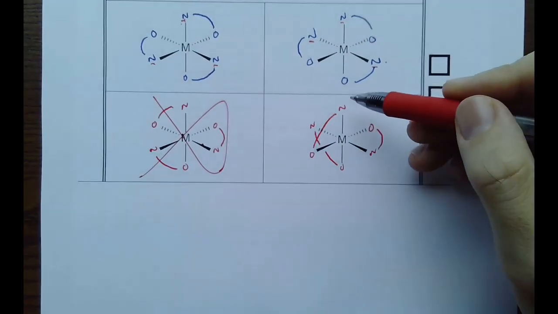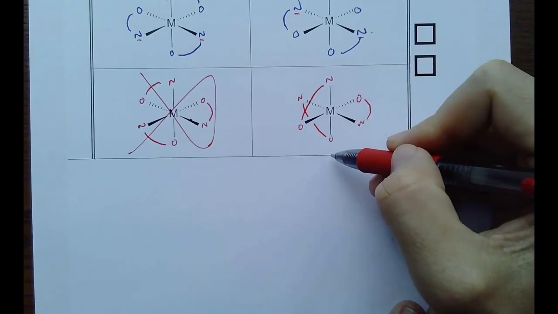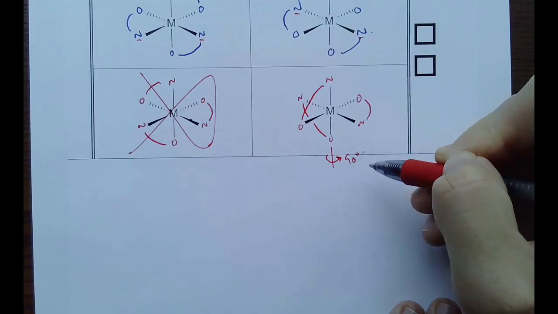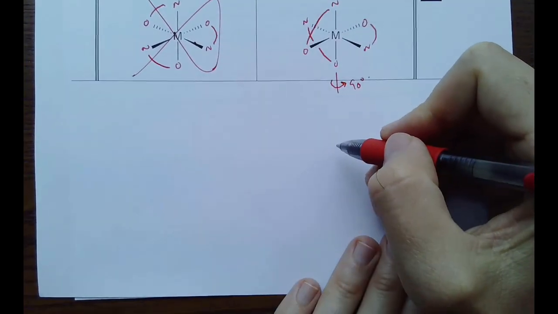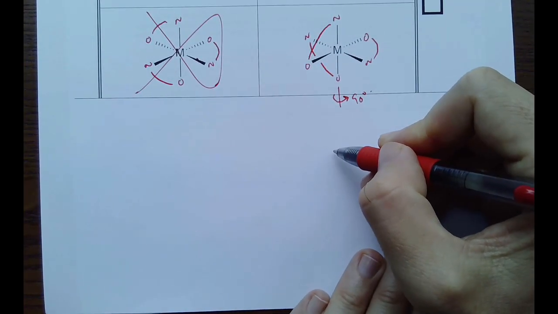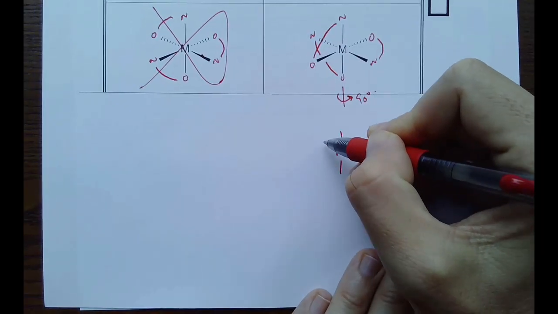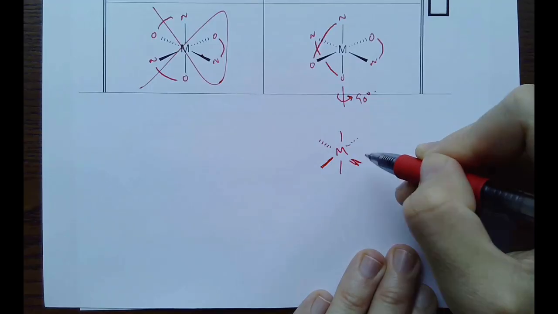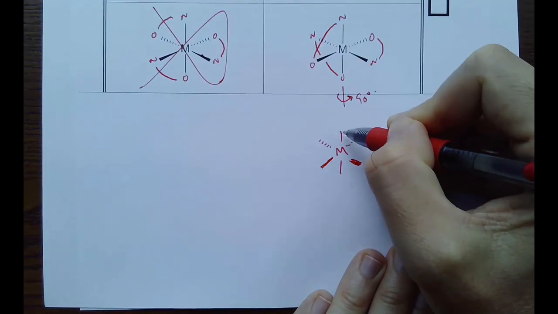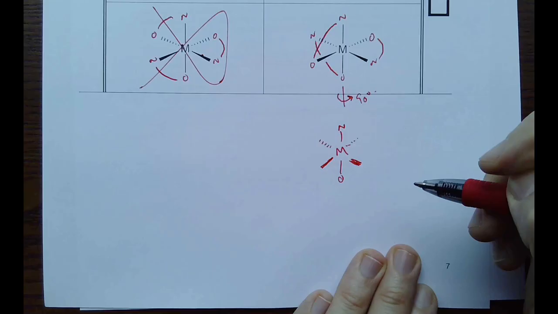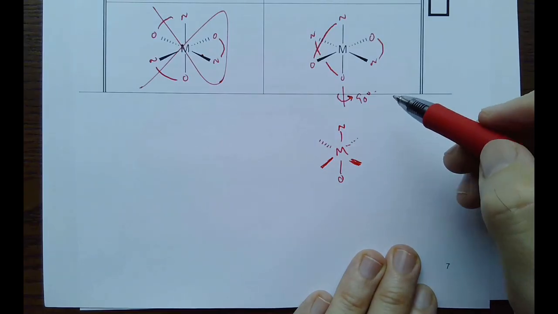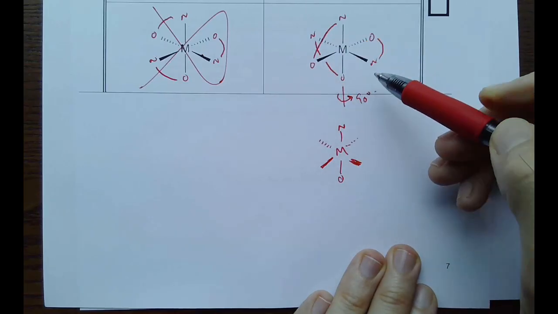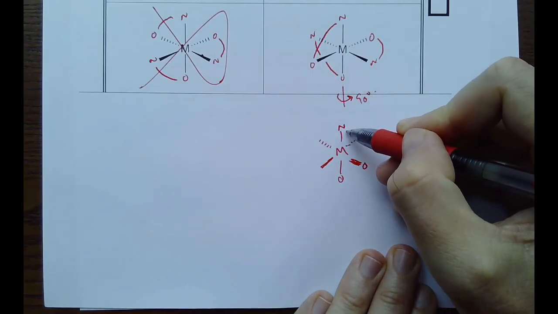So what I'm going to do is I'm going to rotate around this axis by 90 degrees. So try and follow along if you can what's going on. So if I rotate it 90 degrees, I'm going to have my nitrogen there, my oxygen there, they stay the same place. Okay, so this one here is going to flip round to here, so I'm going to have that.